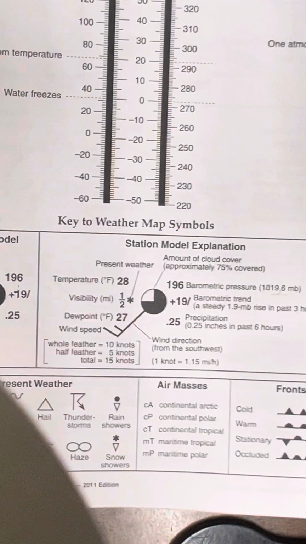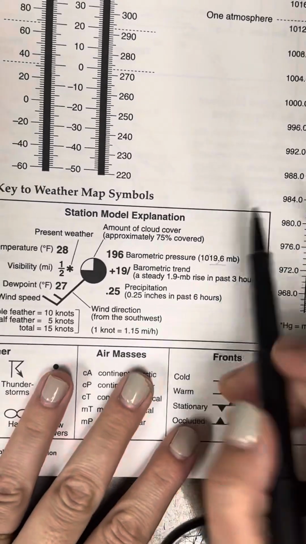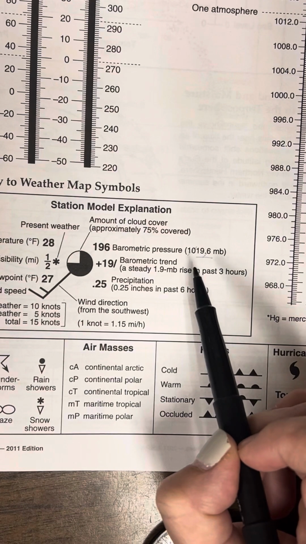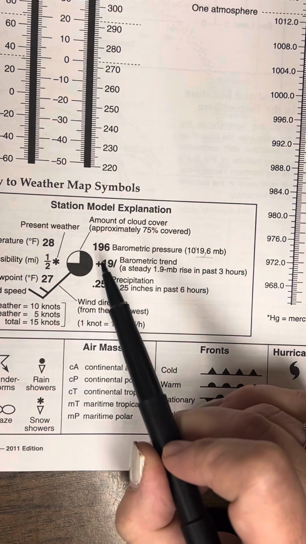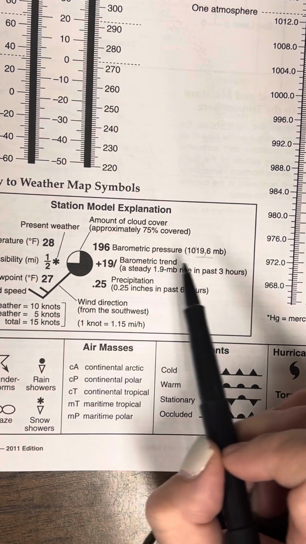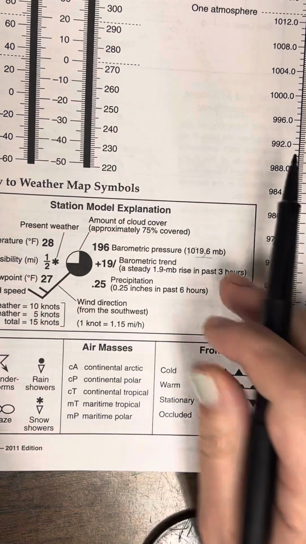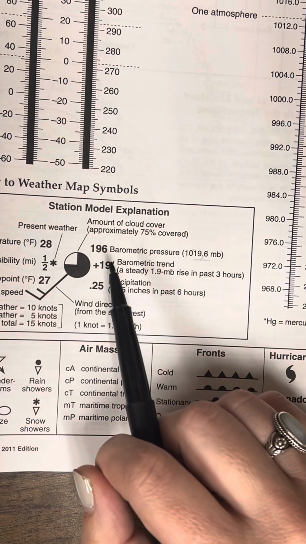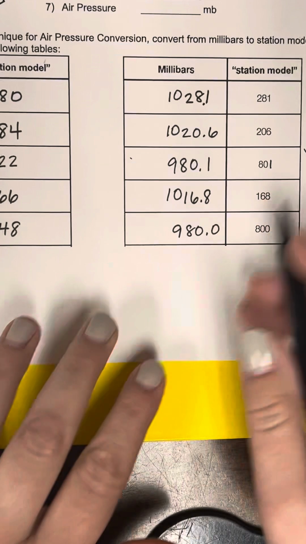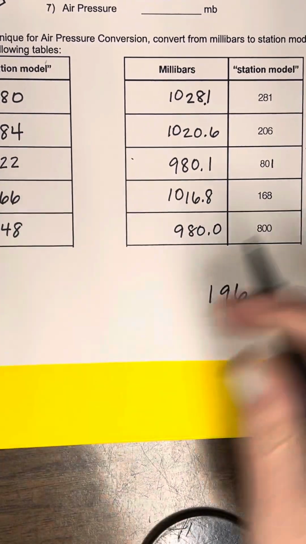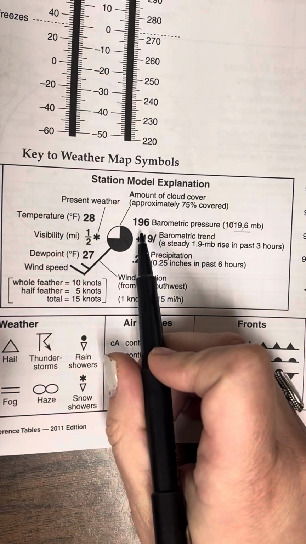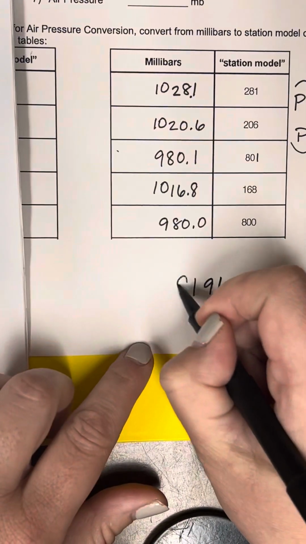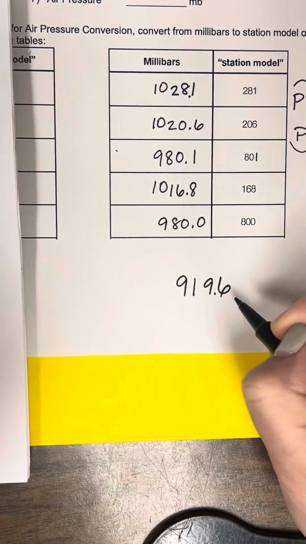In your reference table, this number is 196, and they give you the actual air pressure right here, which is 1019.6. If you can remember that this number is less than 500, I'm supposed to add a 10 back in the front. If I made a mistake and thought I add a 9 to the front, that would give you 919.6.